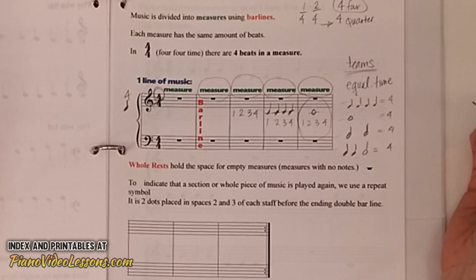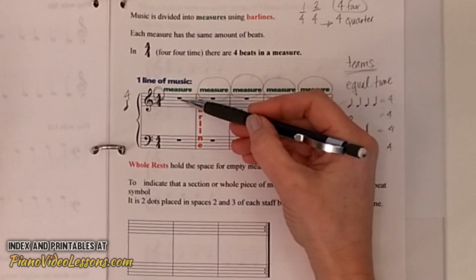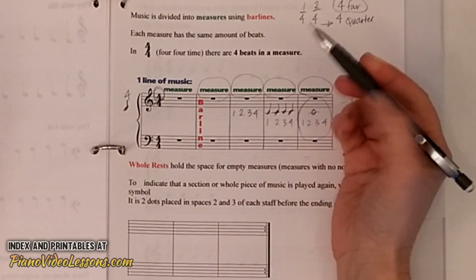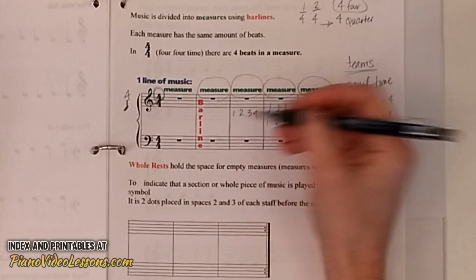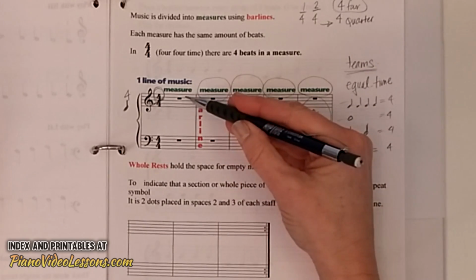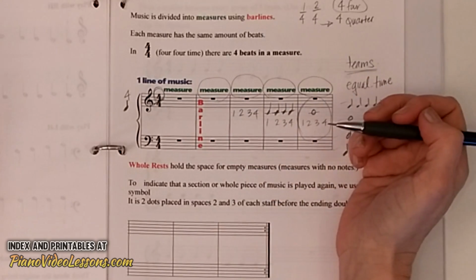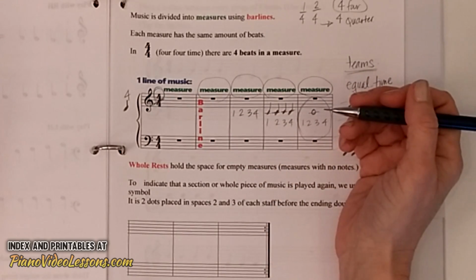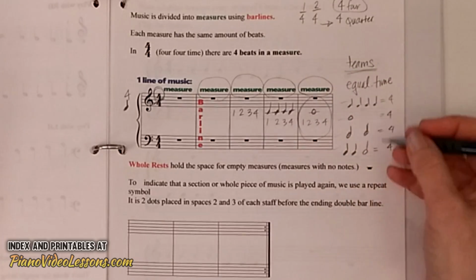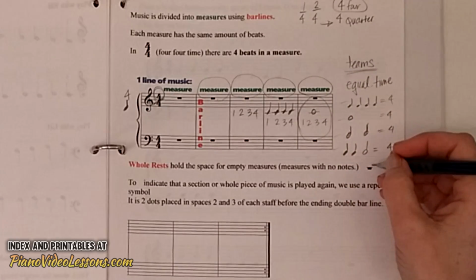Here are some examples. So now you might have also noticed in the workbook here there's all these rectangles hanging out in these measures that have no notes in them. And this is a timekeeper. This is a rest. This is a 4-beat rest. It's called a whole rest. And when you're resting, you're not doing anything. You're not making any sound.